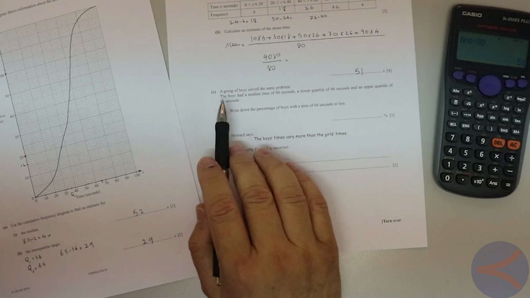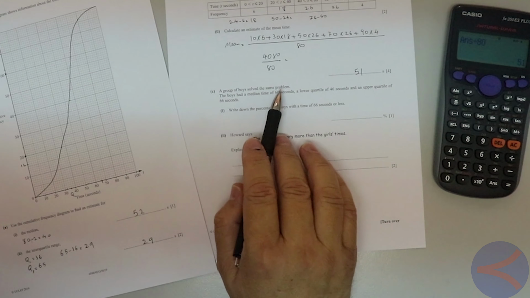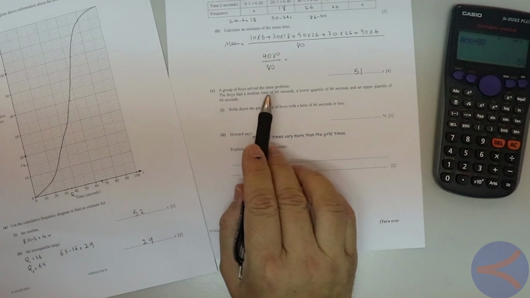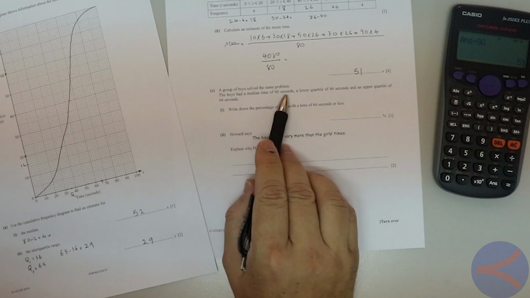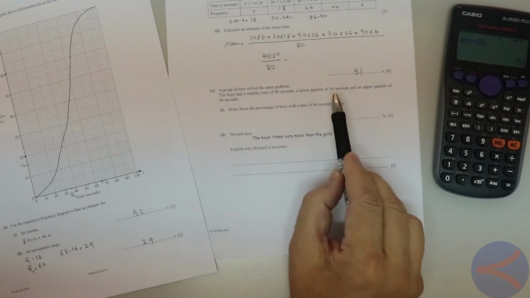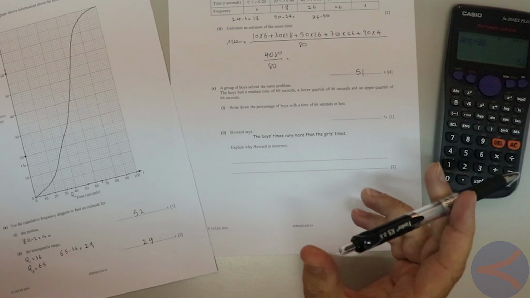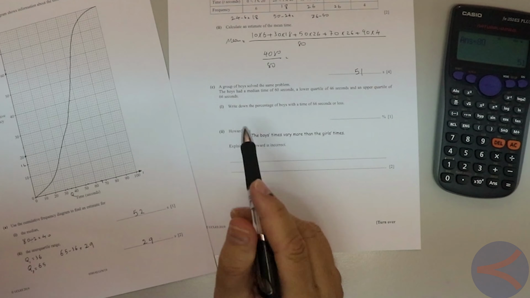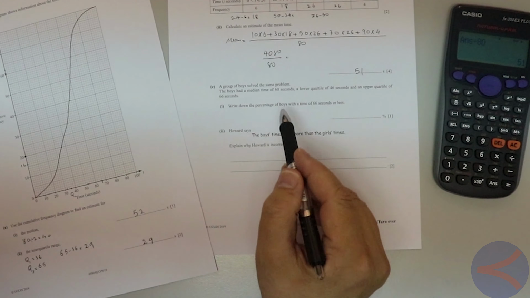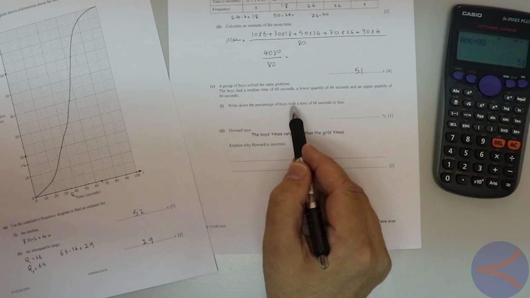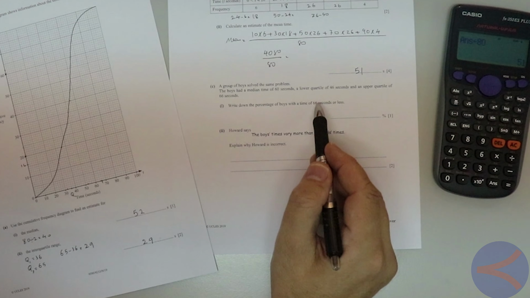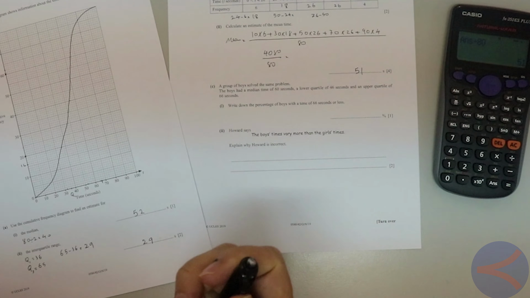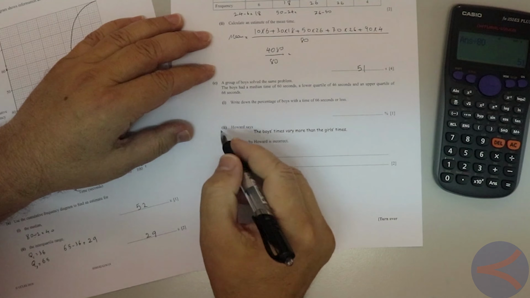Now, a group of boys solved the same problem. The boys had a median of 60 seconds, a lower quartile of 46 seconds, and an upper quartile of 66 seconds. Now, write down the percentage of the boys with a time of 60 seconds or less. 60 seconds or less, that means less than Q3.